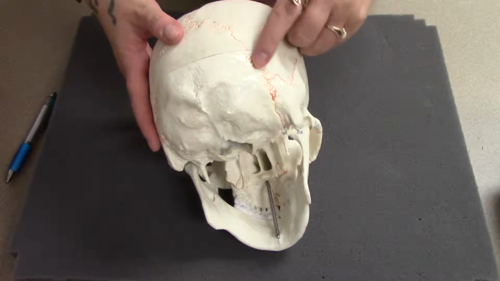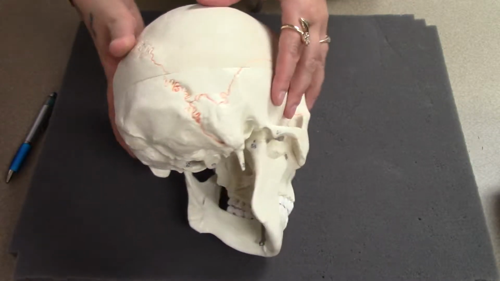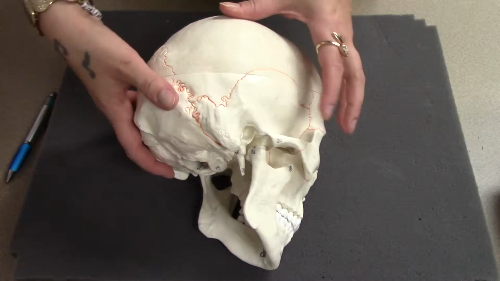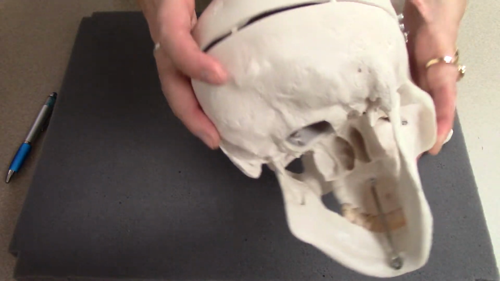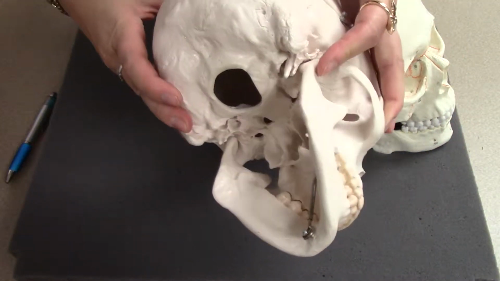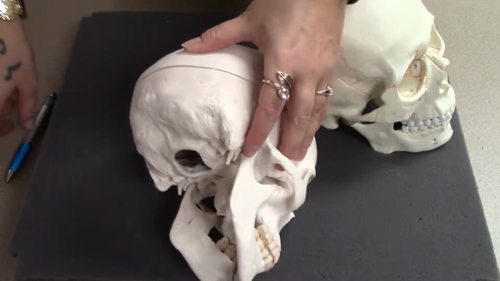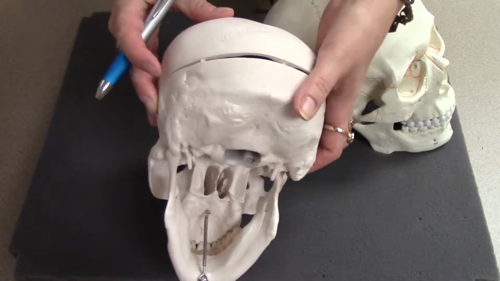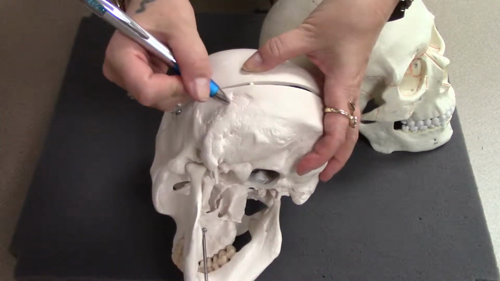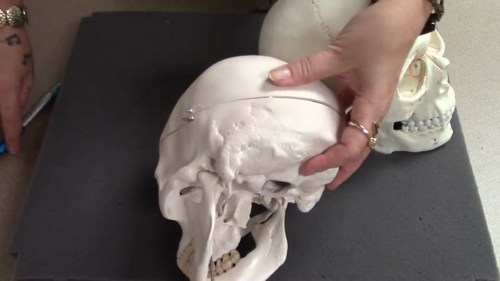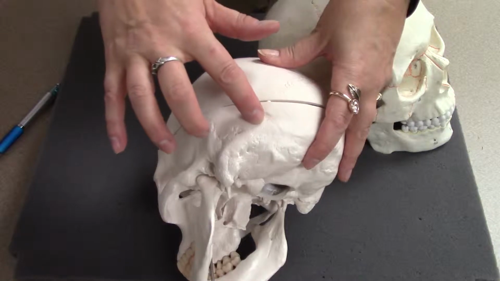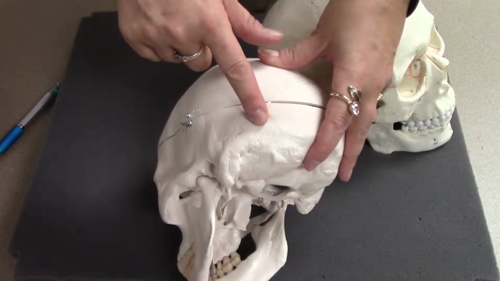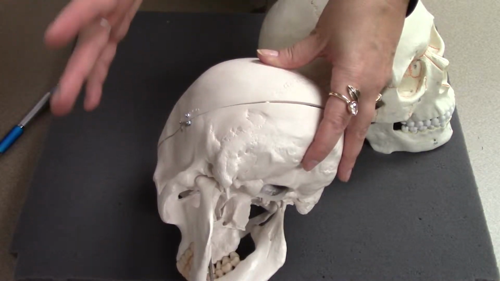Often found along the lambdoid suture, sometimes on other sutures, are sutural bones. On this skull, there are just a few tiny ones. On this one, if you can see it, there are some larger ones here. And here. So the sutures are where the bones grow together. They're not fused at birth. And sometimes bone is built in those sutures and grows outwards, leaving separate little bones along the lines. Those are the sutural bones.